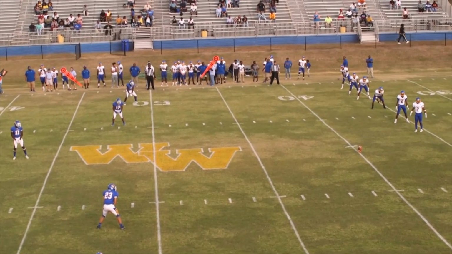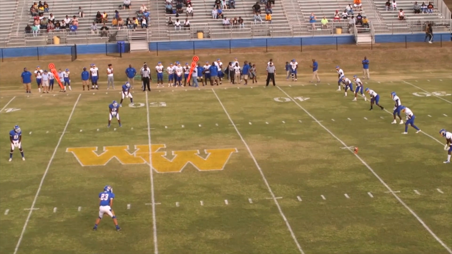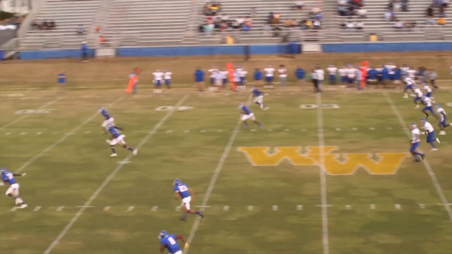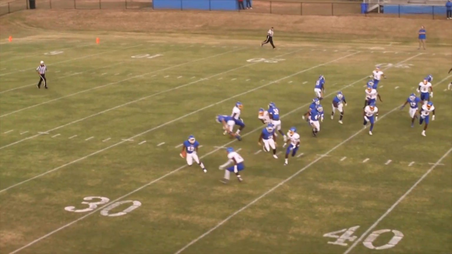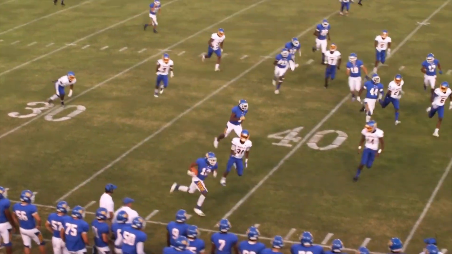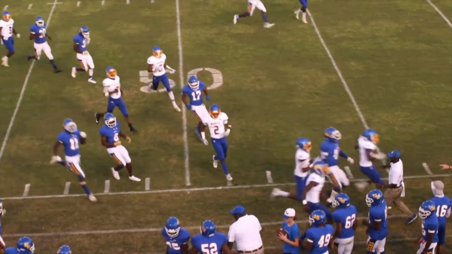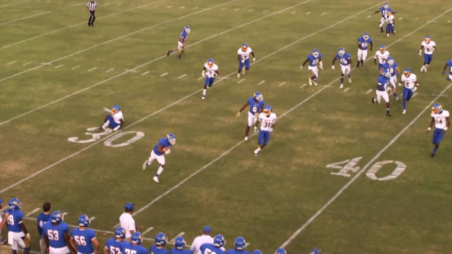Alright, back to my hometown here. This is one of those obvious ones too. We like the obvious plays. That is an obvious late hit out of bounds. There's no way around that one.